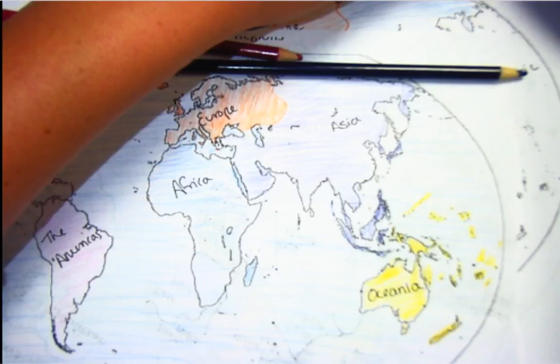Now, in the islands, you're going to color in these. It's a very big distinction. Don't color all of them. I know it's hard to distinguish, but some of the islands belong to Oceania. Not all of them belong to Asia. So please keep that in mind as you're going through.